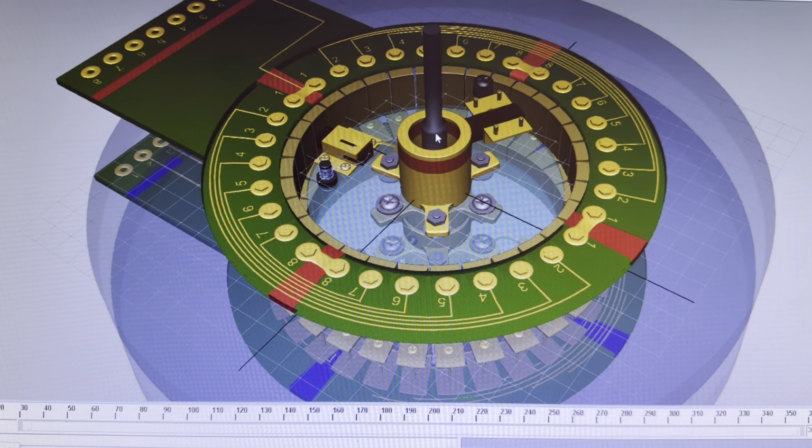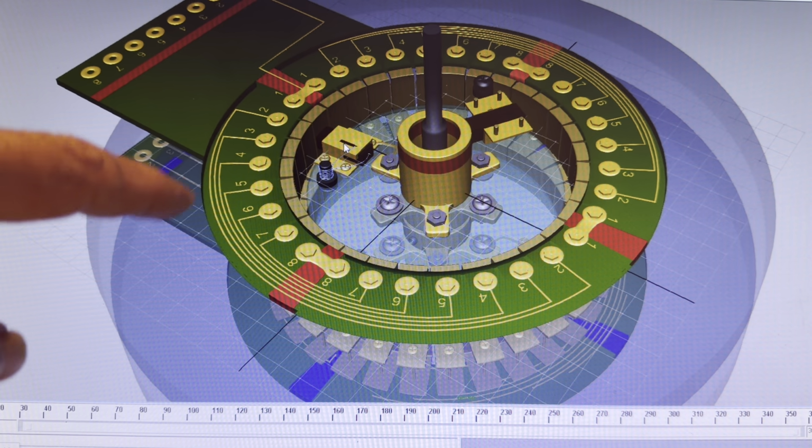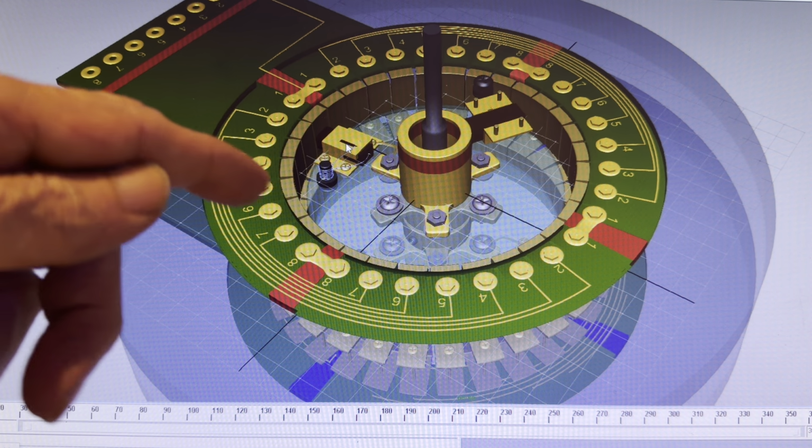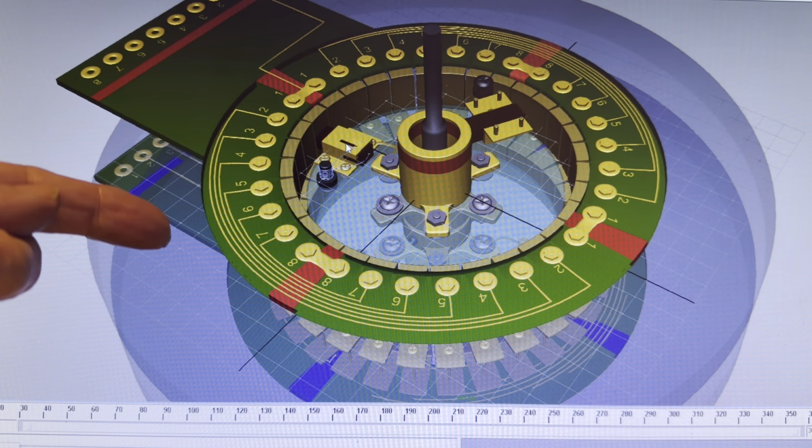Okay, so right now I have the positive brush, the commutation brush, set at number 1 segment. Okay, and so I'm going to clear the issue that I showed in my previous video, where I showed the bottom of it, which is running counterclockwise.